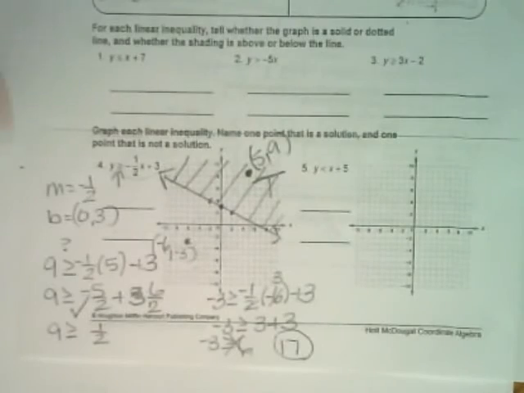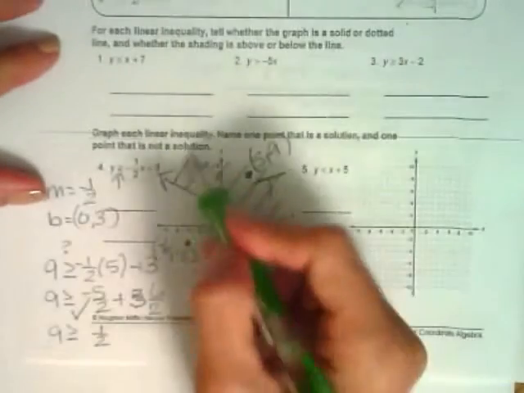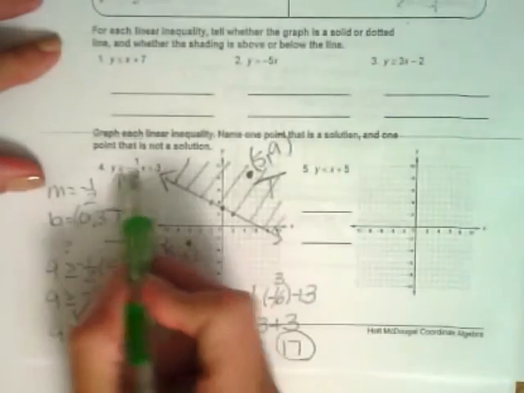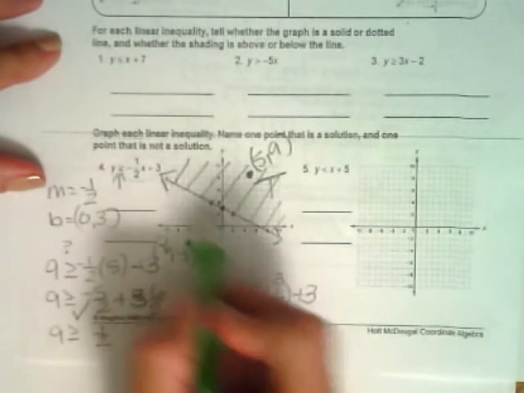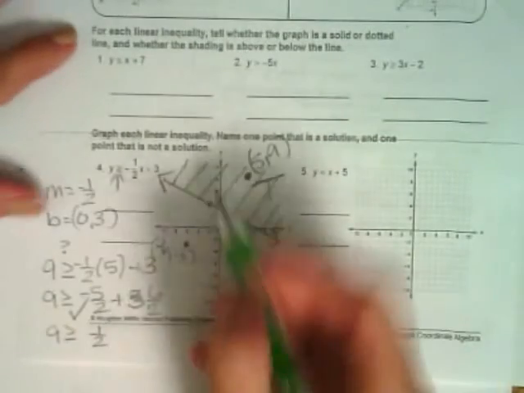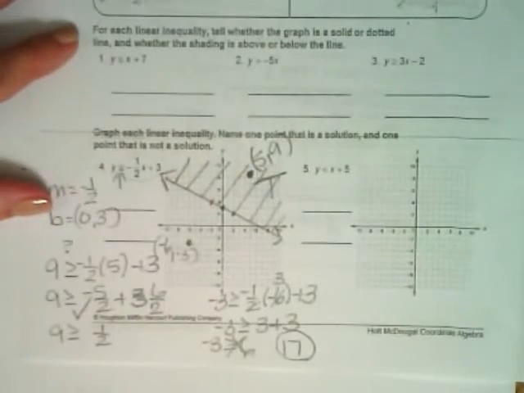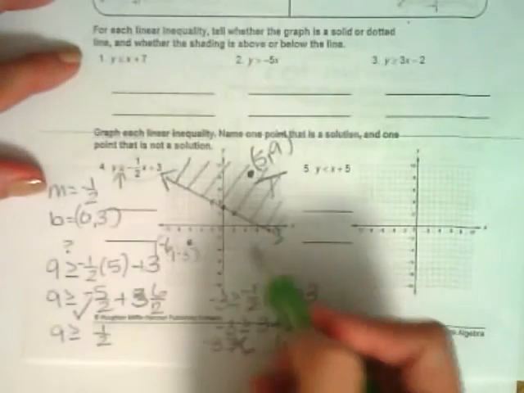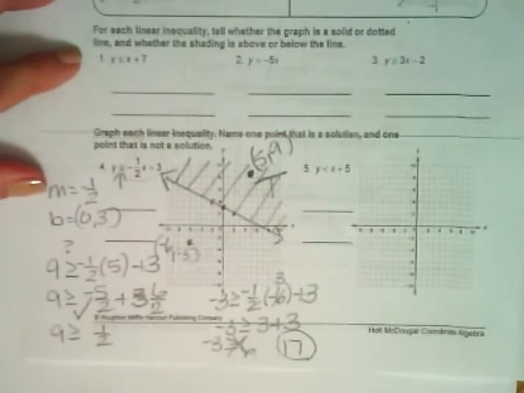Again, the easiest, like I said, greater than means above. Greater than or equal to means a solid line. Okay? Now, if greater than is above, then what do you think below the line would be? Okay, and hopefully you said less than.